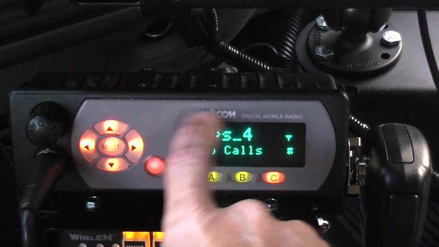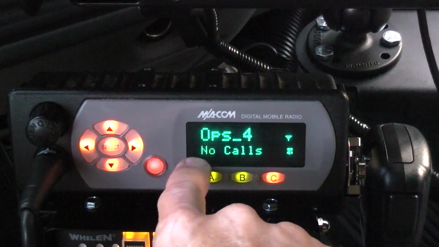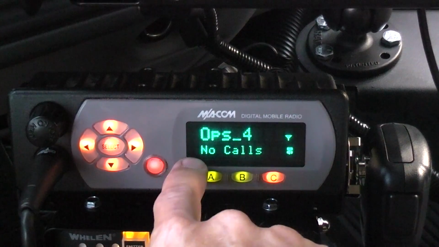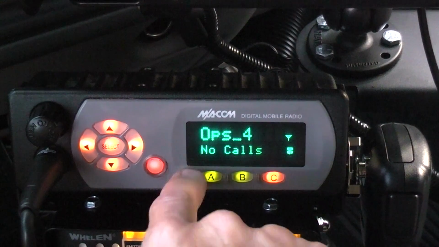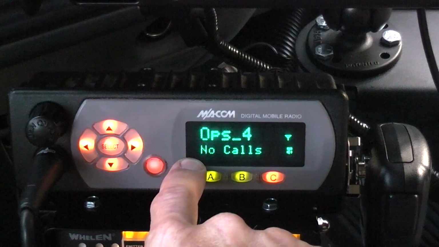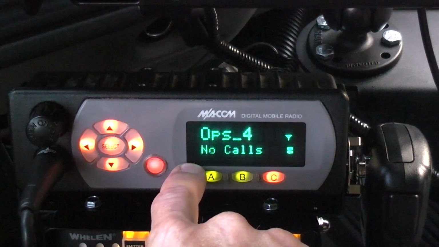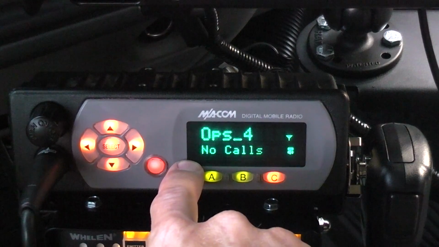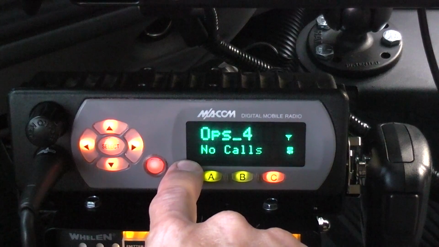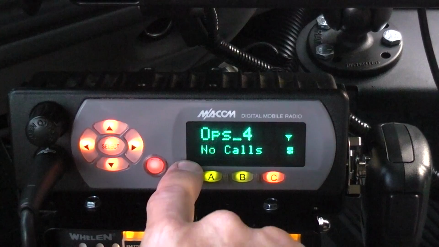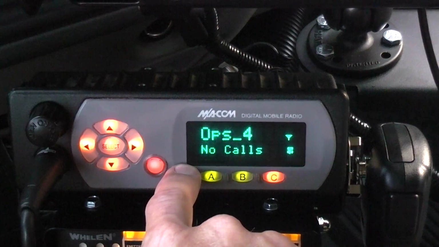It'll be on Ops 4. We'll be hearing all the transmissions. You will not be able to hear any other transmissions on any of the other talk groups, except if there is a Mayday, and it will default to the Mayday channel or the Mayday talk group. So, very simple operation. It is important to do that every time you are responding on a call, specifically a structure fire.